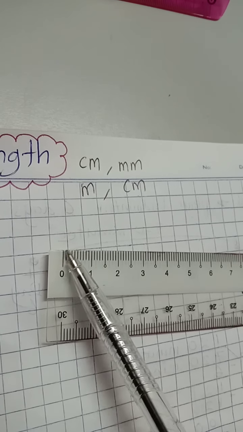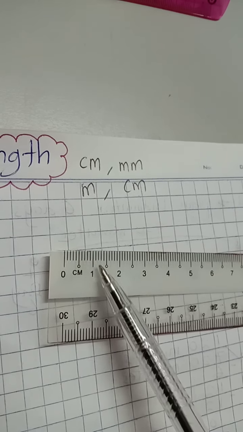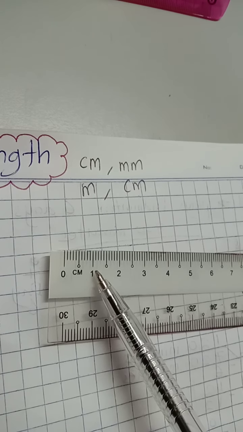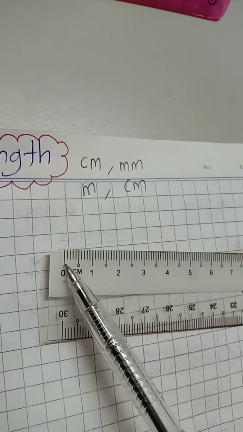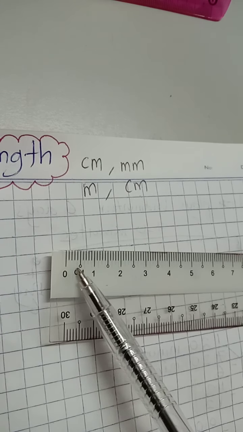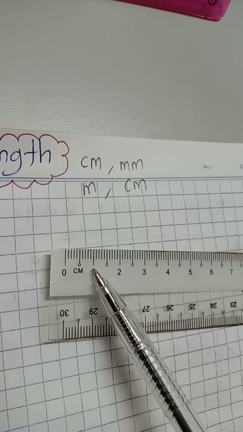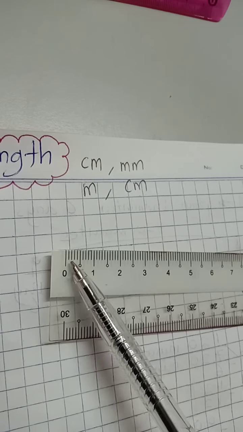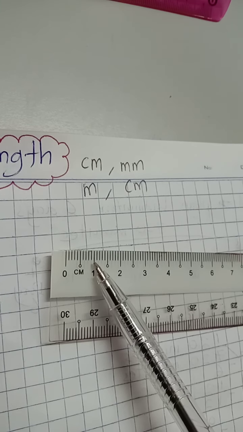So there are 10 millimeters in 1 centimeter. Okay, so I repeat, this measurement from 0 to 1, that is the length of 1 centimeter. But inside 1 centimeter, there are 10 millimeters.